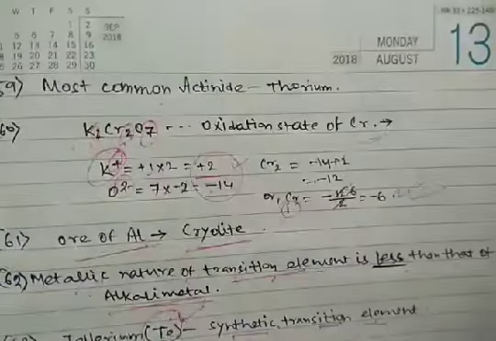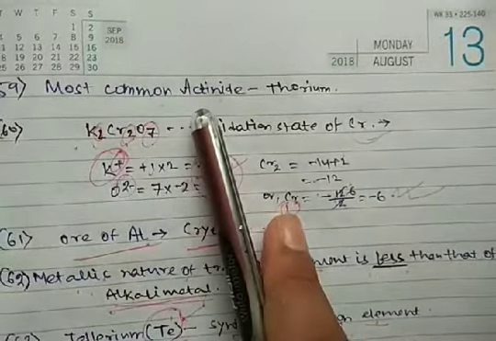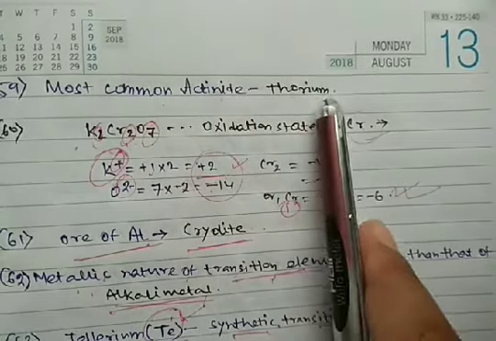Next is the most common actinide, which is thorium.